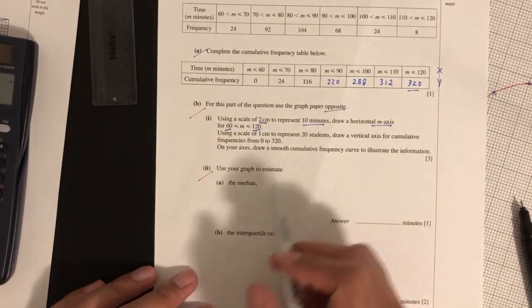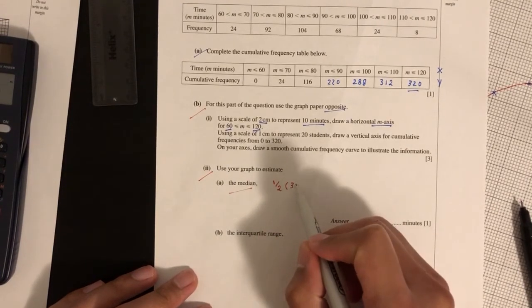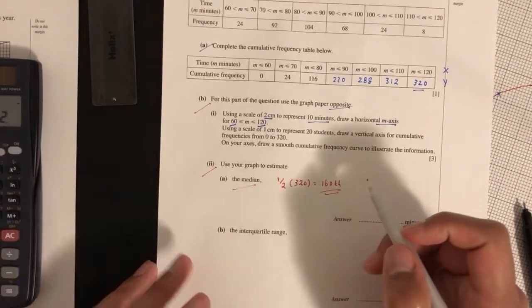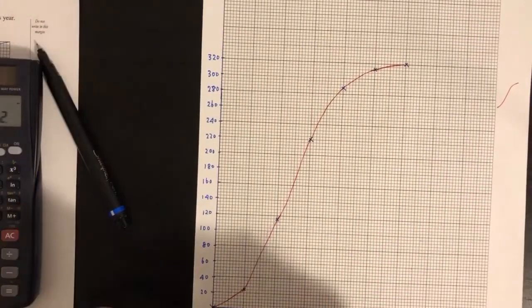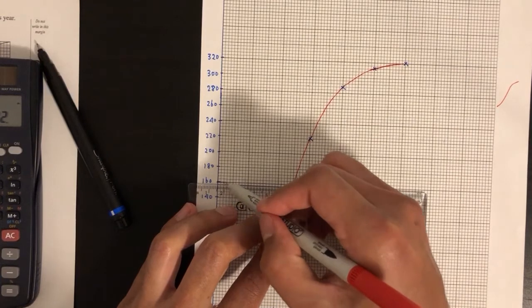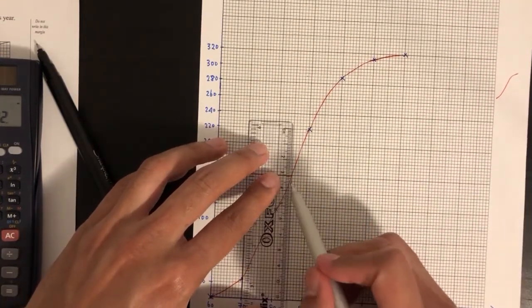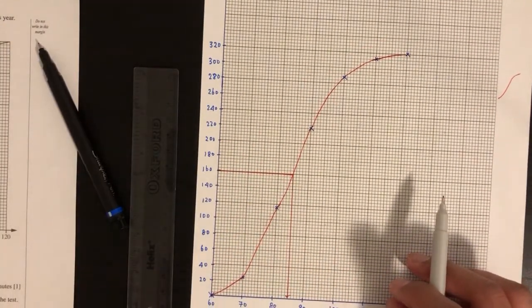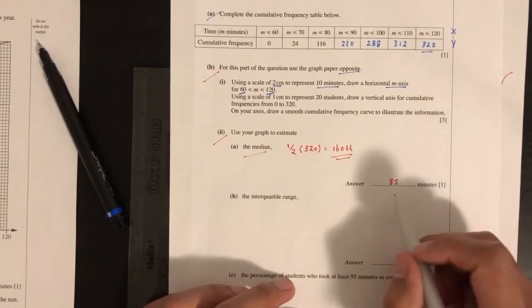Now to part, use a graph to estimate the median. Median is the mid value, half of 320, the number of people. That will be the 160th element. So let's find that using the graph. So you have to show your working. So 160th will be about here. So let's draw this point, the line, and then find the corresponding value. It should give you about, so for me it was 85. So for me, I have 85. So you can have 84, 86 should be okay as well.